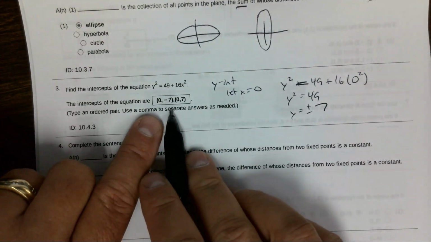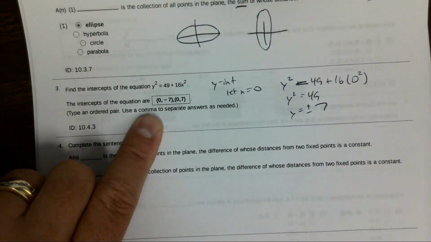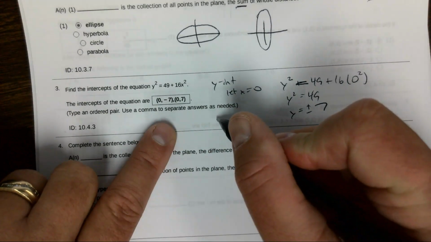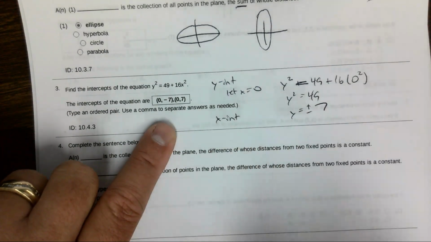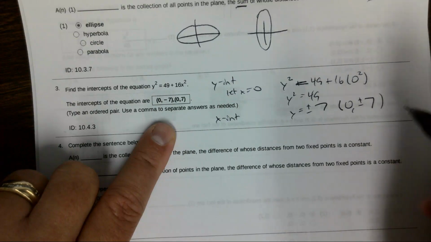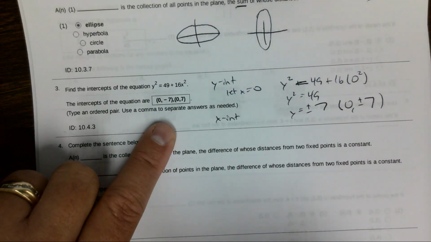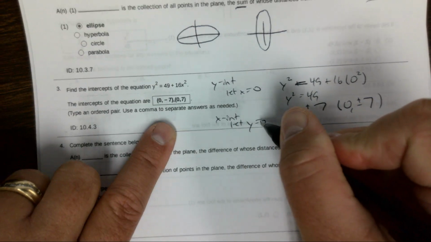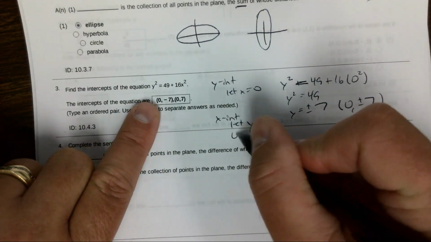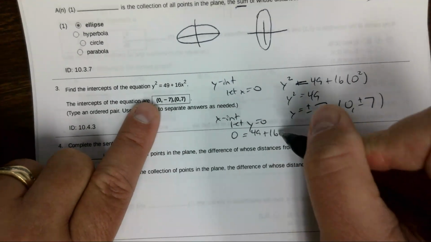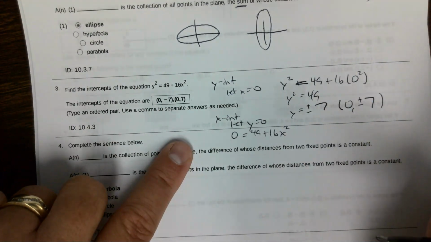And so that's your intercepts. The x-intercepts would be when you let y equal 0, and so that'd be 0 equals 49 plus 16 x squared.